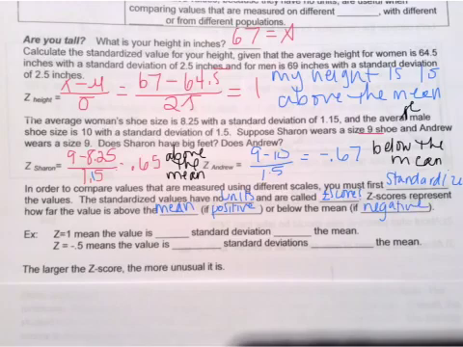For example, a z equals 1 means the value is 1 standard deviation above the mean. And a z of negative 0.5 means the value is half a standard deviation, or 0.5 standard deviations below the mean. So the larger the z-score, and I can say the absolute value, the more unusual it is. So we can use it to compare things.